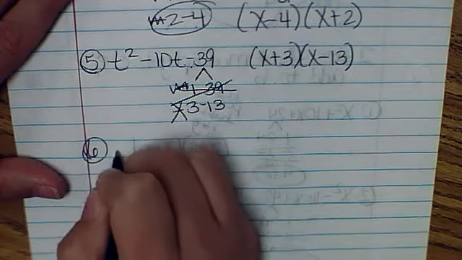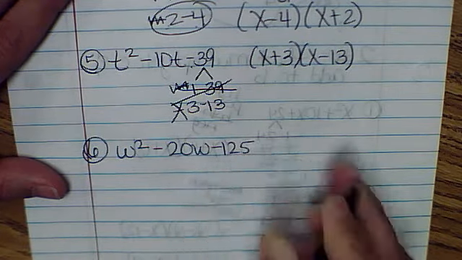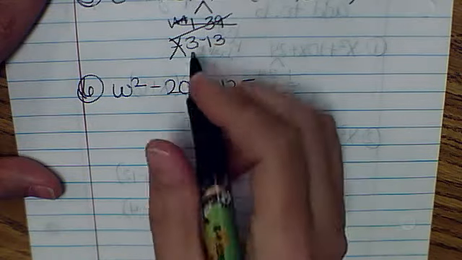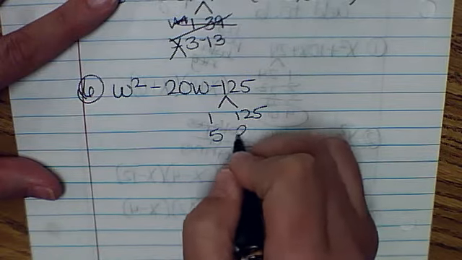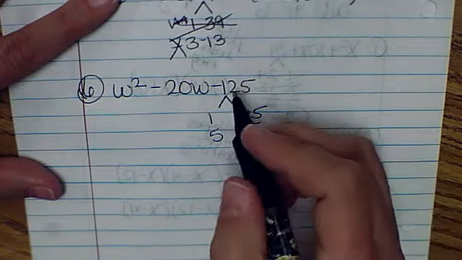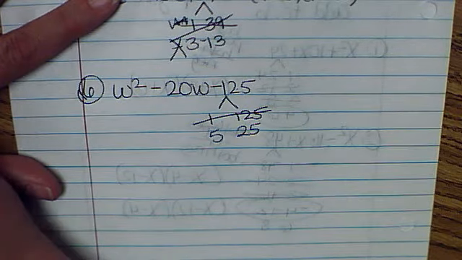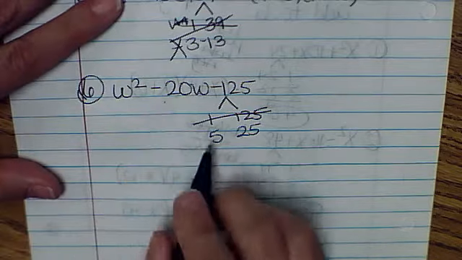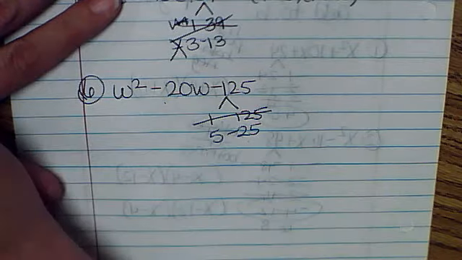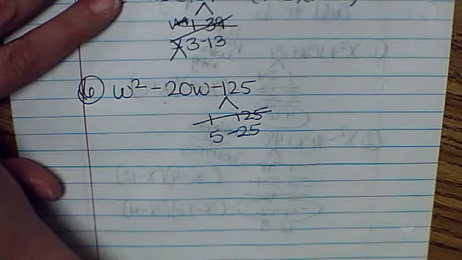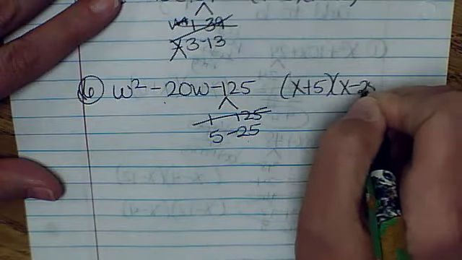So number 6. W squared minus 20w minus 125. So negative 125 is 1 and 125, 5 and 25. It's a negative, so that means one of them has to be a negative. Well, 1 and 125, there's no way to get a 20 out of that. I need a negative 20, so for 5 and 25, which one has to be negative? The 25, because 5 and negative 25 makes negative 20. So x plus 5, x minus 25.